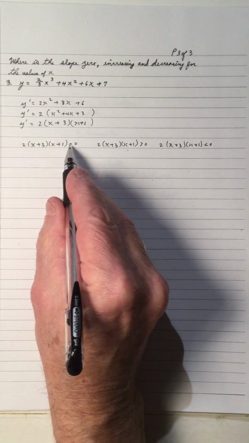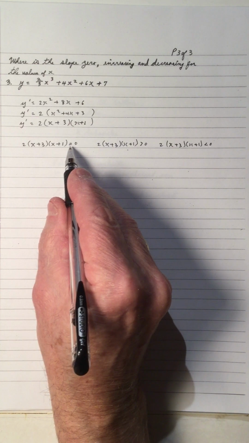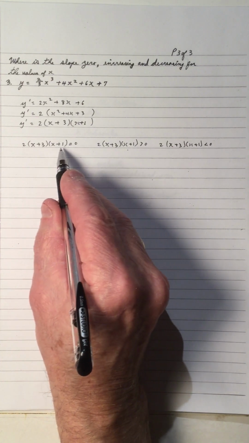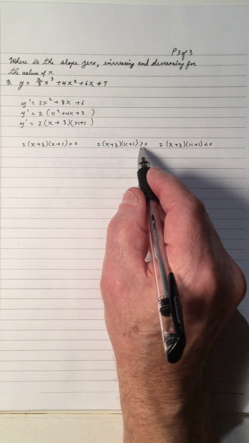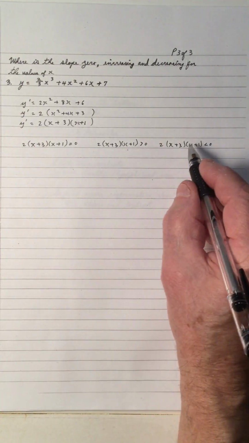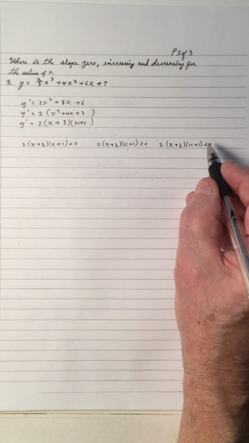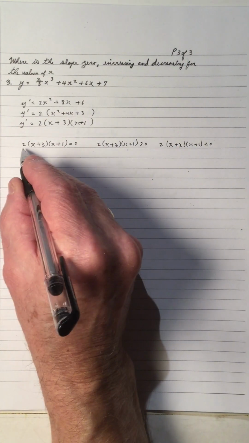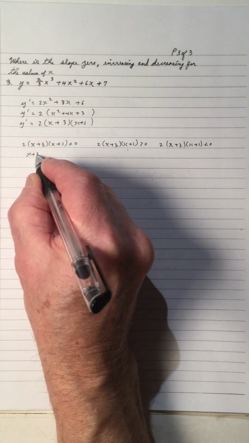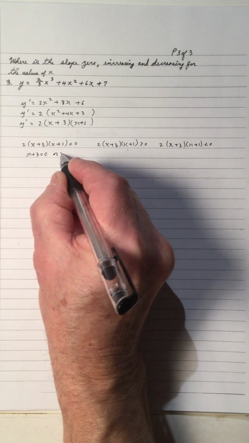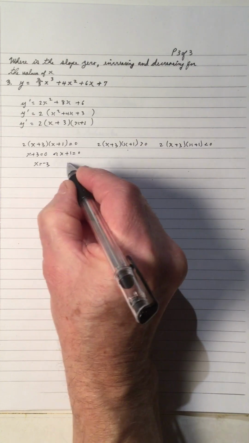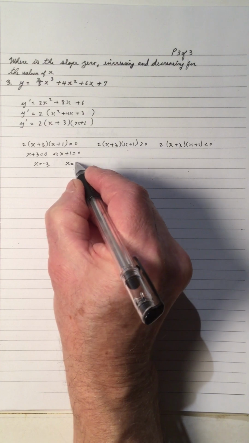So, where it is equal to 0, that means the slope will be 0, greater than 0, the slope will be increasing, and decreasing is less than 0. So we solve this, 2 won't fit, so we get x plus 3 is equal to 0, x plus 1 is equal to 0, x is negative 3, x is negative 1.